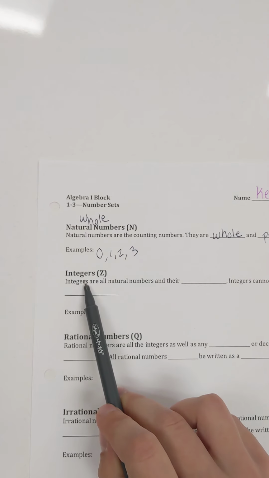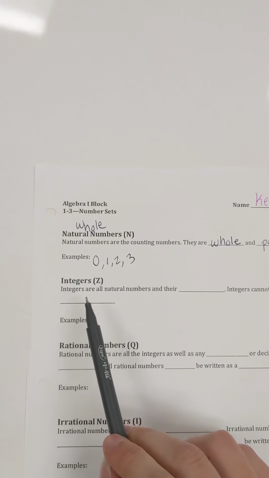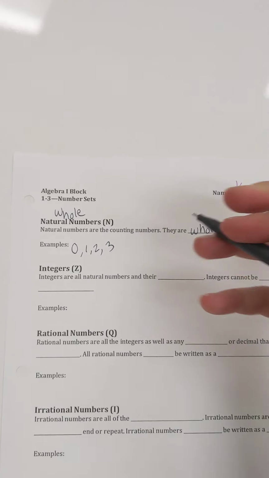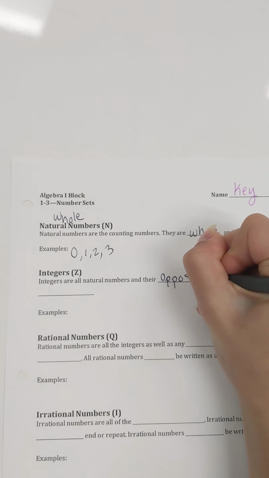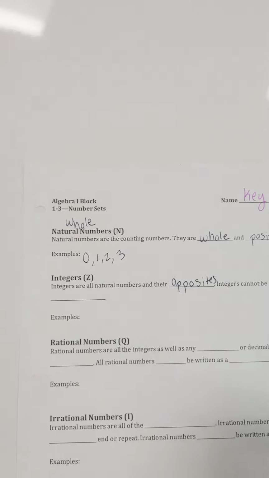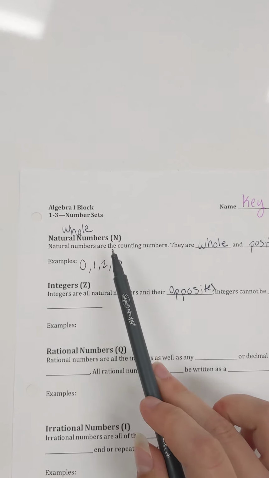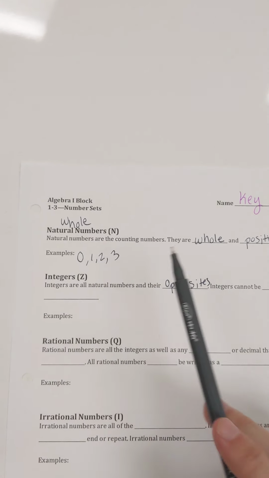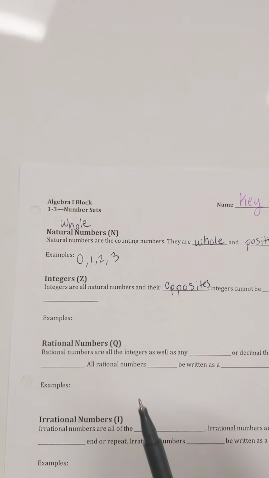Next are integers. We use the letter Z for integers. Integers are all of the natural numbers, so all of these numbers, and their opposites. So 2 is a natural number. That means it's also an integer. But also its opposite is an integer. -2 is an integer.